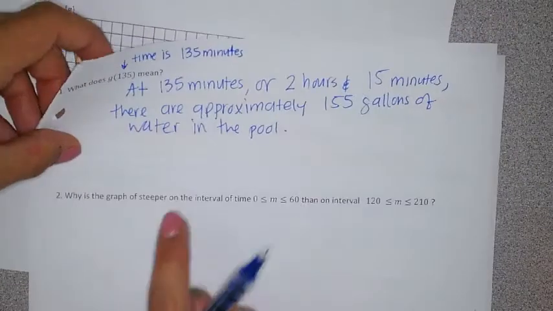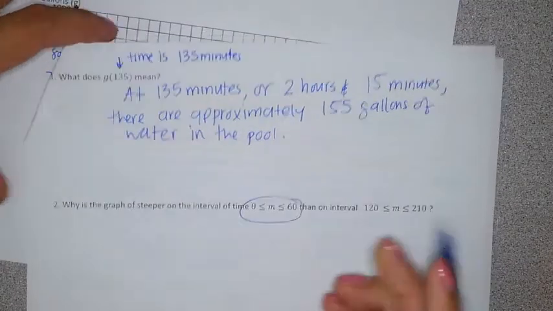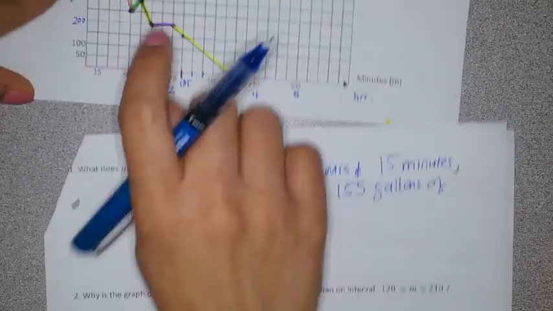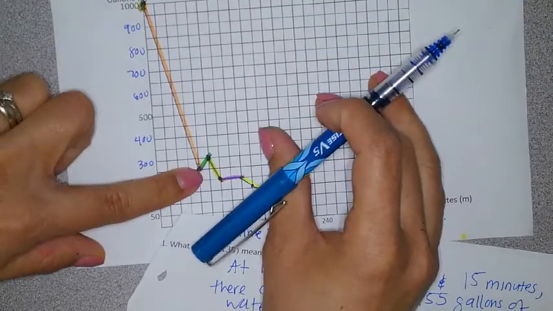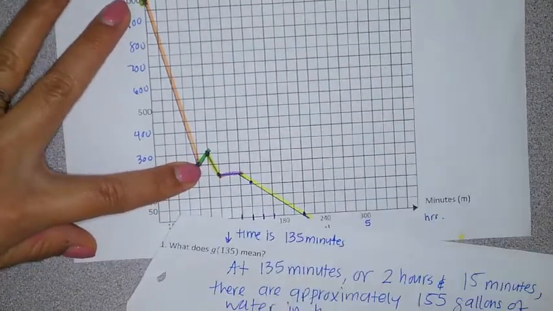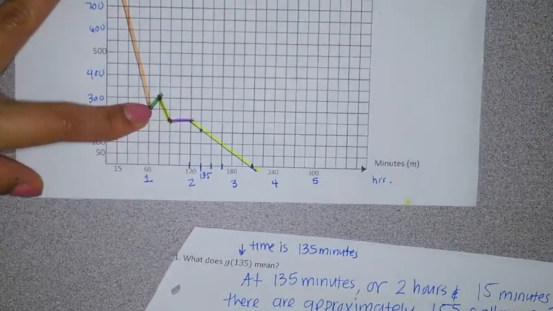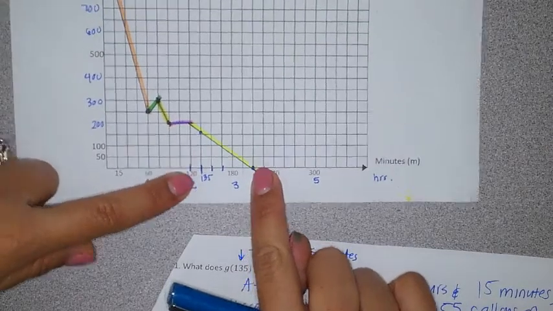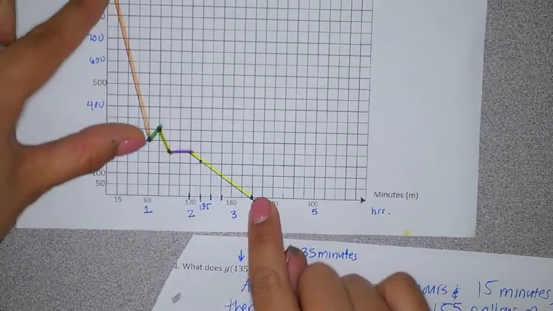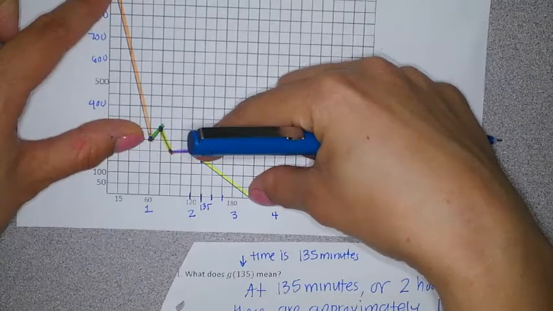Why is the graph steeper on the interval of time 0 to 60? So right here at 0 to 60, the orange. That's the interval of time 0 to 60, the orange. Why is it steeper than 120 to 210? Okay, so 120 to 210 is the last part. Why is the orange part steeper than the yellow part?